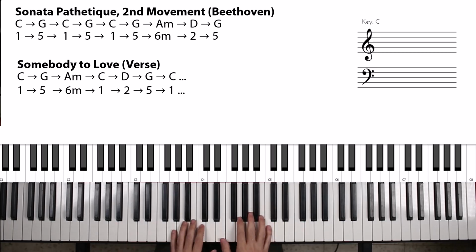The tempo obviously is different. The feel is different, as the Somebody to Love song has a triplet feel, and Beethoven does not. But harmonically speaking, they're strikingly similar.